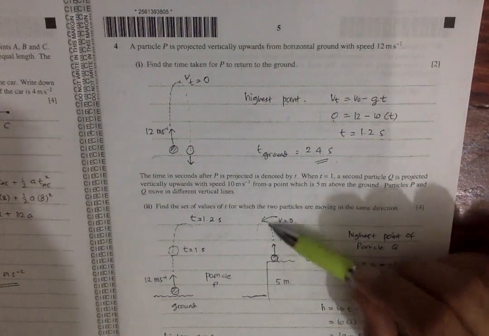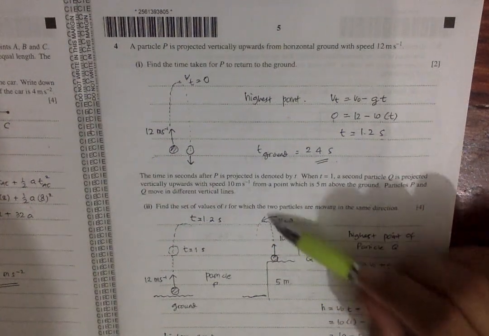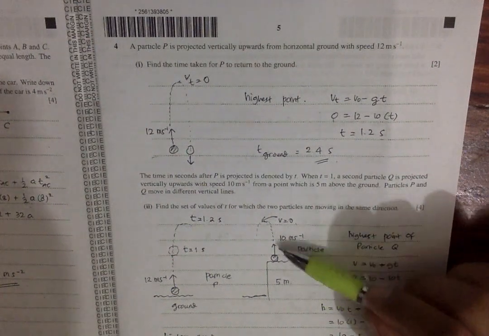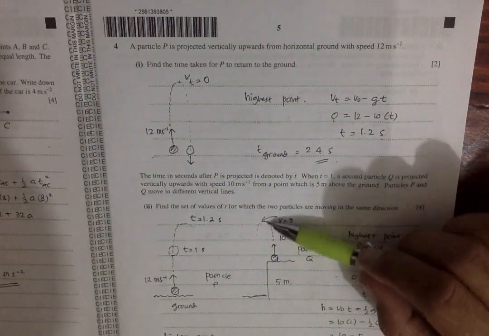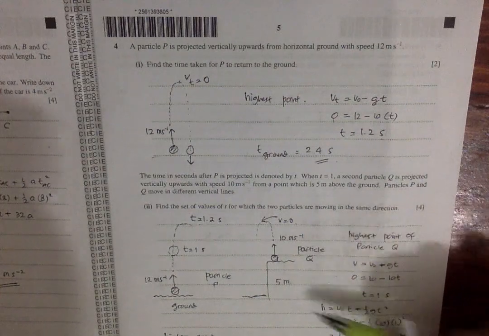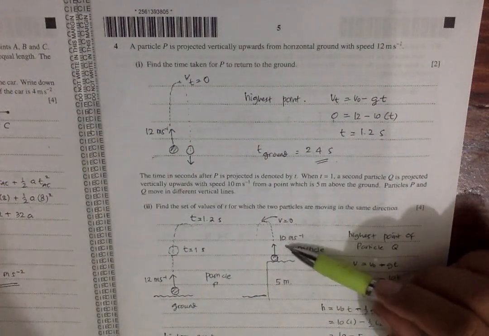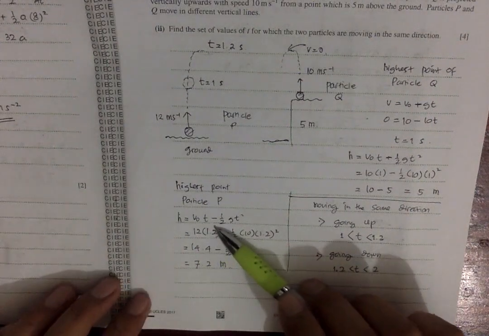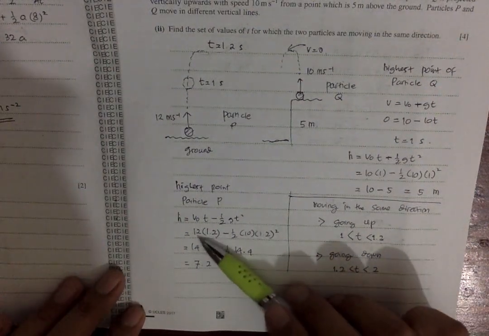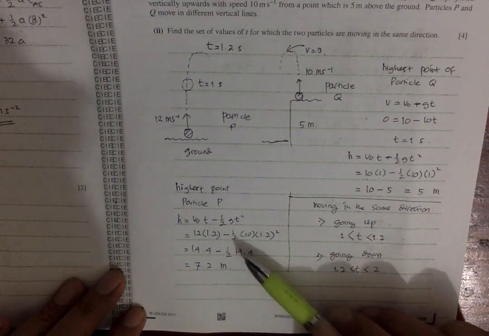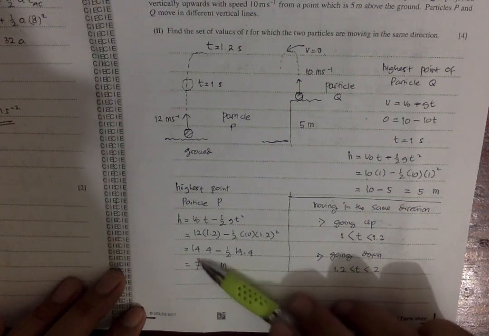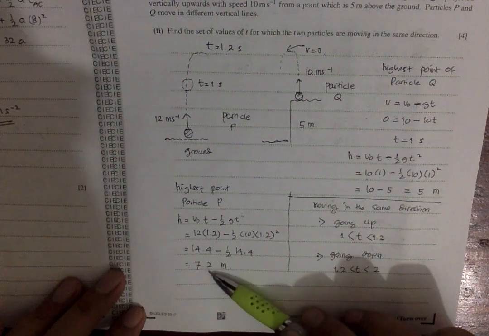So the distance to the highest point is 5, and Q started at 5, so the total height is 5 plus 5, which equals 10. Now for the highest point of particle P, we calculate h. h is Vot minus a half g t squared, so 12 times 1.2 minus a half times 10 times 1.2 squared, and we get 7.2.